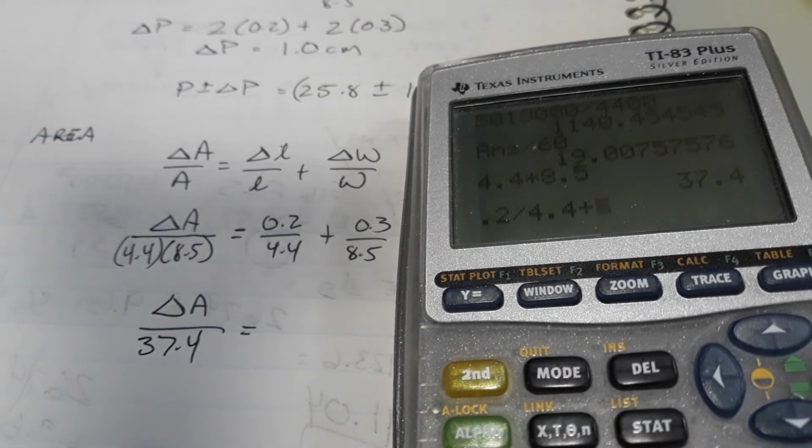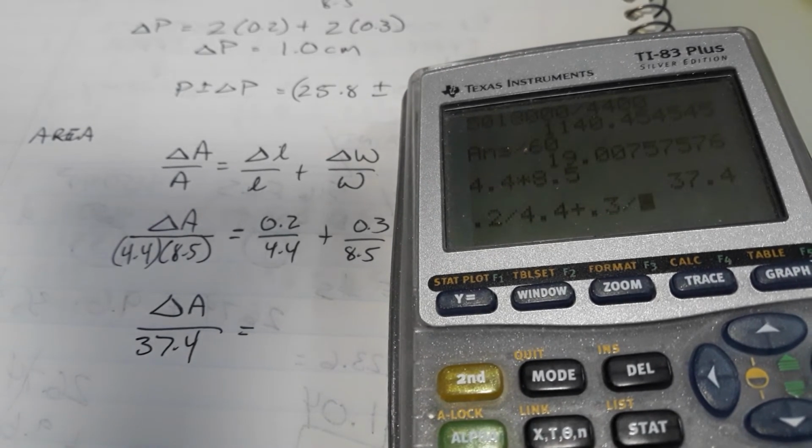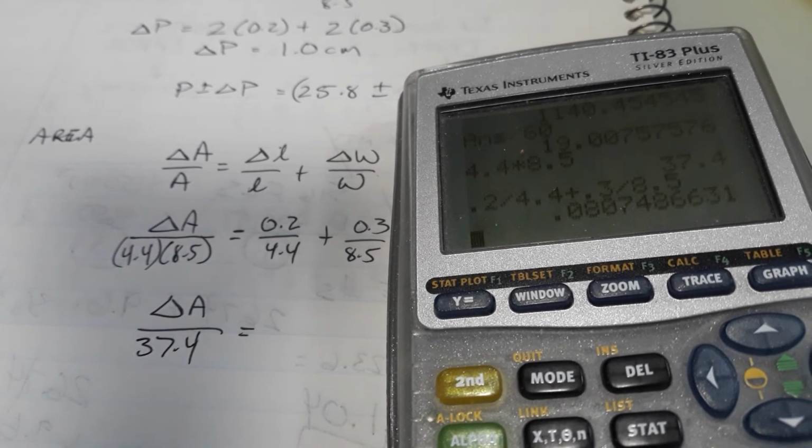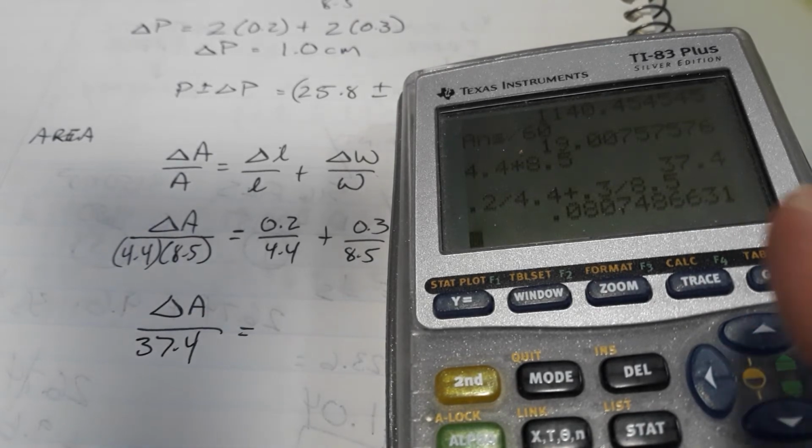And that is what I want. I want it to do that. So that is plus 0.3 divided by 8.5, enter. And that's the answer. It's not going to be in a fraction, although you could put it in a fraction, but our final answer should not be in a fraction. We want to put the answer with the correct number of sig figs.